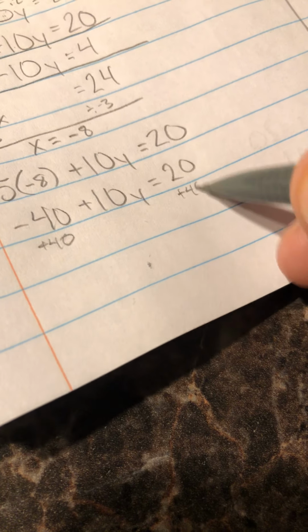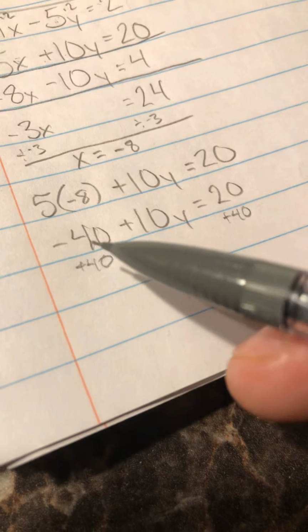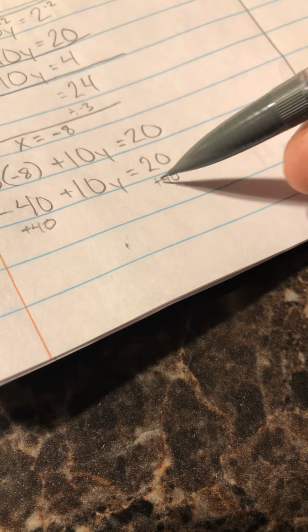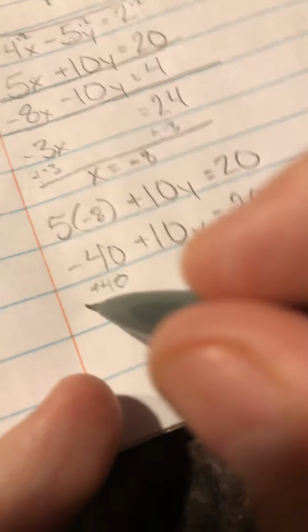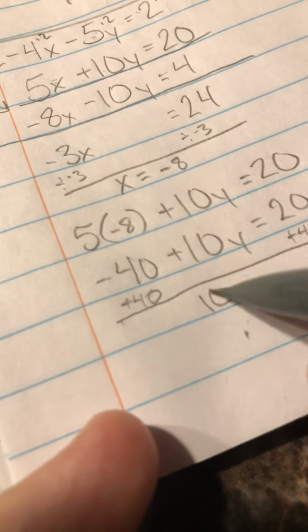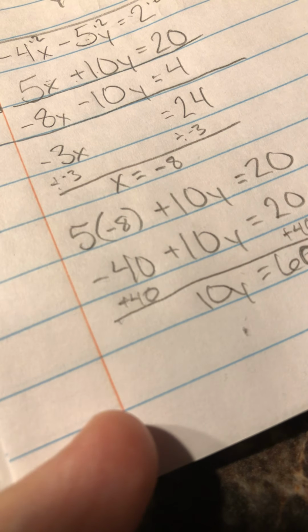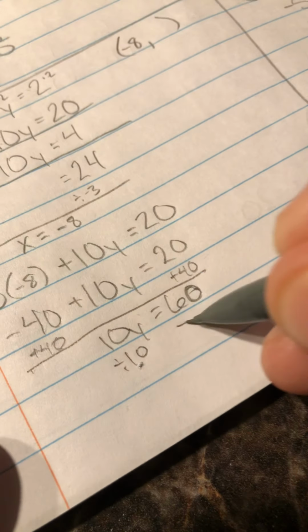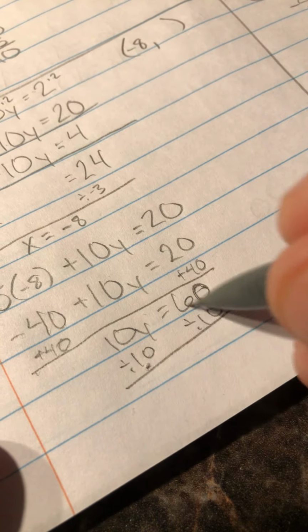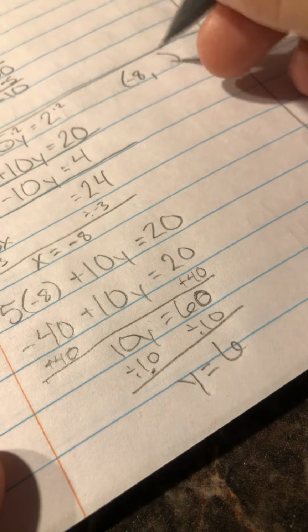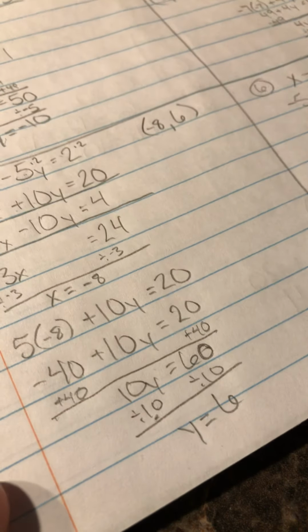All right, you're going to add your 40. Why am I adding my 40 instead of subtracting it? Because there's a minus sign in front of it. A negative and a positive will cancel, but over here it's just going to end up making it a bigger number, which is fine. So we got our 10y again equals 60. All right, so now divide by 10 to get rid of the 10, and 60 divided by 10, hopefully we all know that is 6. And so you get negative 8, 6.